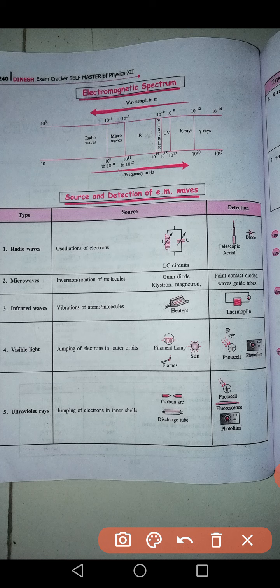About the sources, I told you that the sources are on the next page. Sources means from where do we get these waves. So radio waves, how do we get them? Oscillation of electrons. Just remember these things. Microwaves, where do we get them from? Inversion, rotation of molecules. You just remember these things, you don't have to know deep concepts about it. Infrared waves, and so on. You go through these and learn them. Five are here and two are there: X-rays and gamma rays.